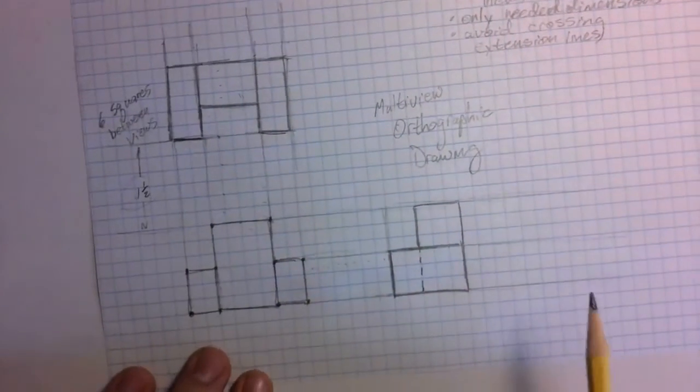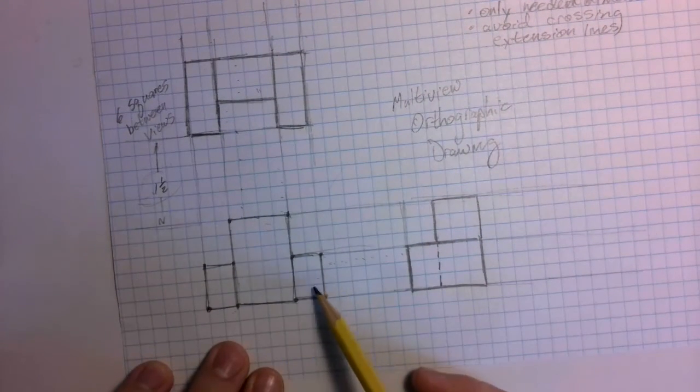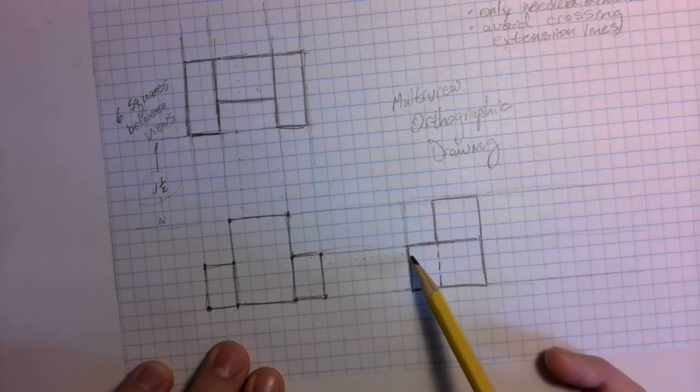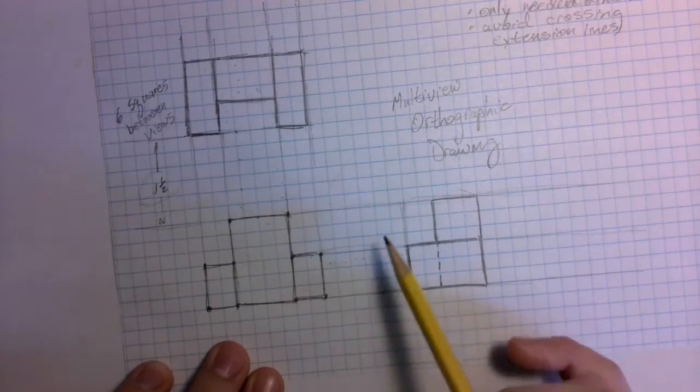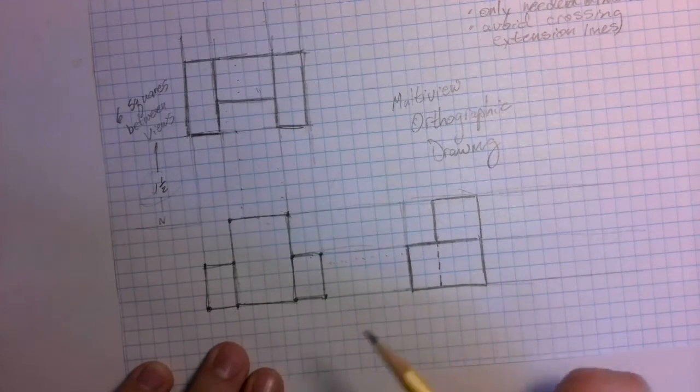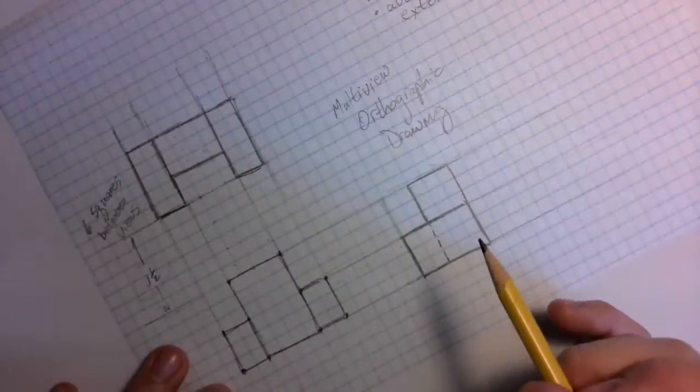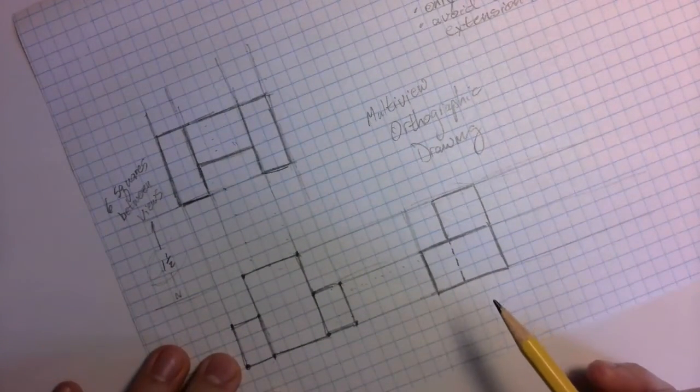So what we're really going to need to show on this is the height of these little legs that are sticking out. We're going to need to show the depth of this part that's in the back. We're going to need to show the height of the overall object. So I'm just going to go through this. And really, we're going to need about 6 dimensions for this.